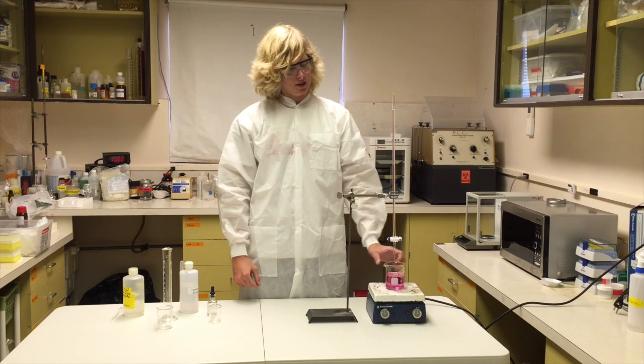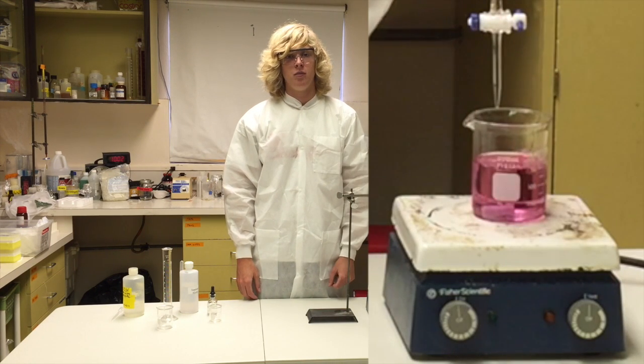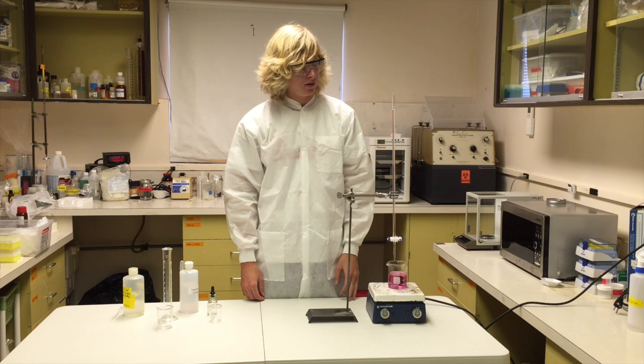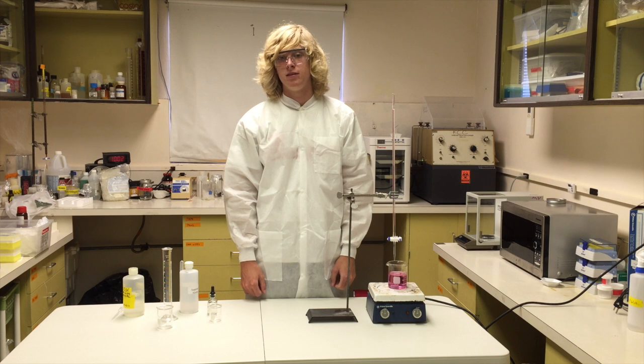So it's been over 30 seconds. You can see our solution is still a bright pink magenta color. We noted the amount of potassium hydroxide it took. It was 0.15 milliliters. And we're going to record that as the value A for our calculations.